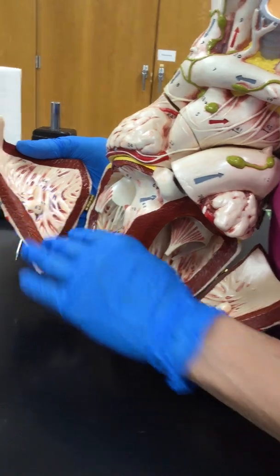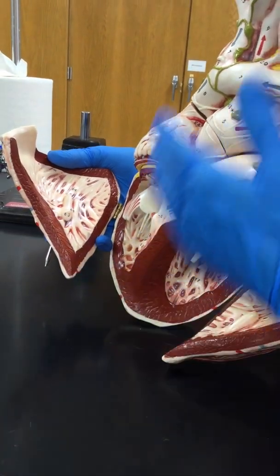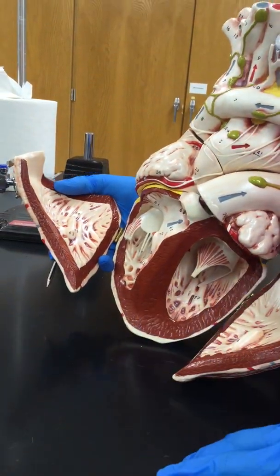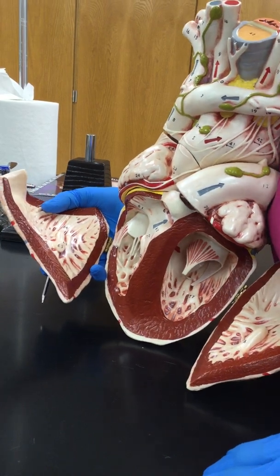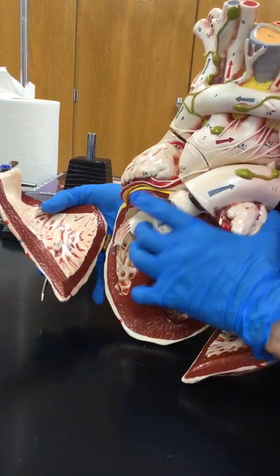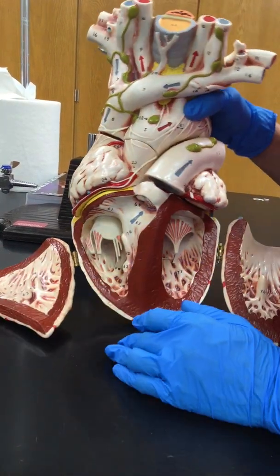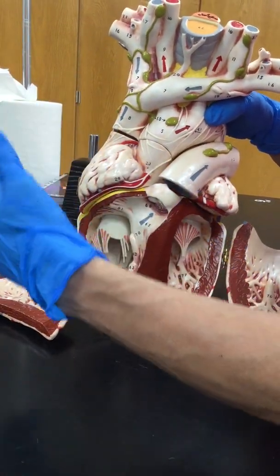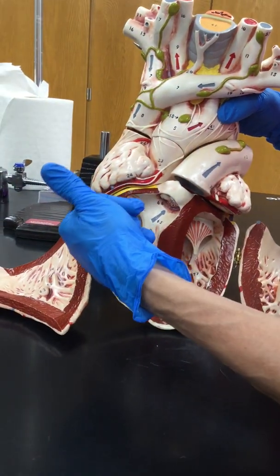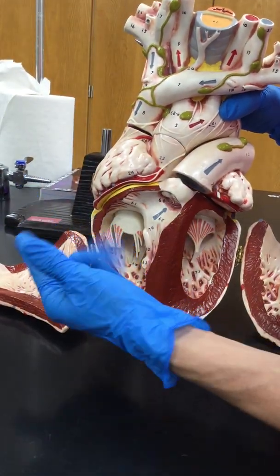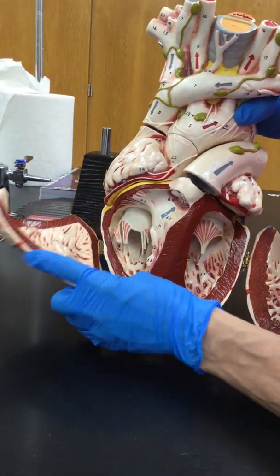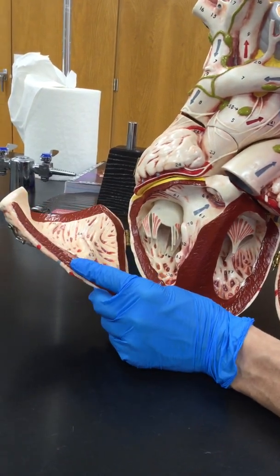The endocardium is made out of simple squamous epithelium, and it is continuous with the endothelial cells of the blood vessels, which is also made out of simple squamous epithelium. So from outer to inner, the heart has pericardium, myocardium, and then endocardium. And the thickest layer will be the myocardium.